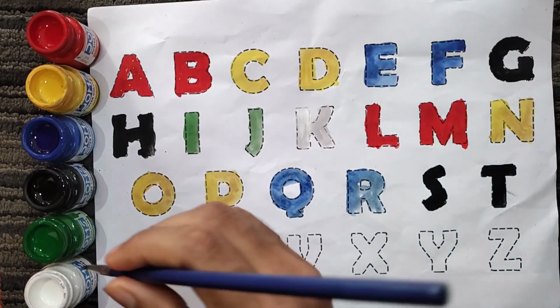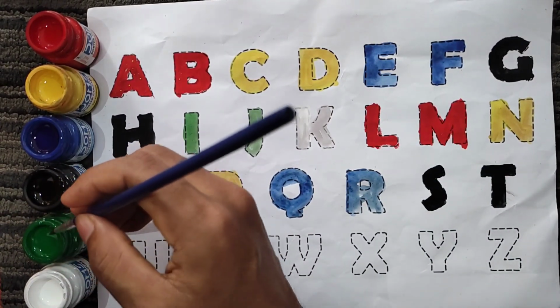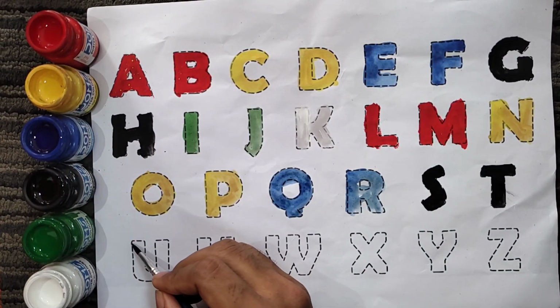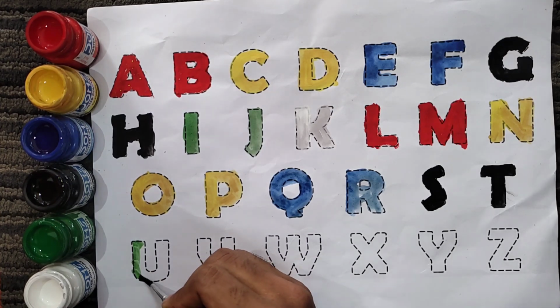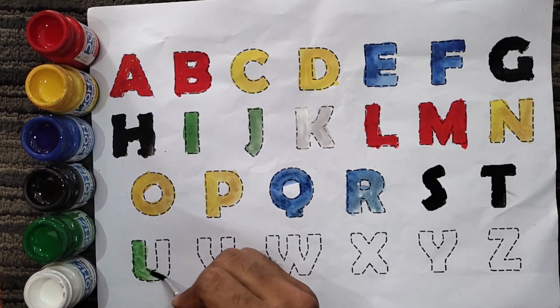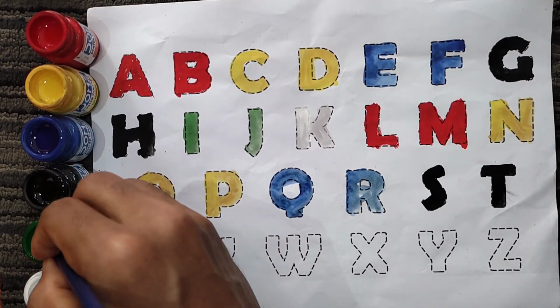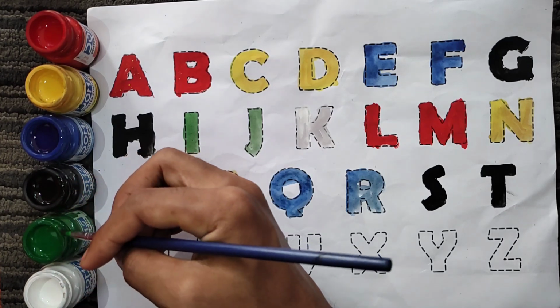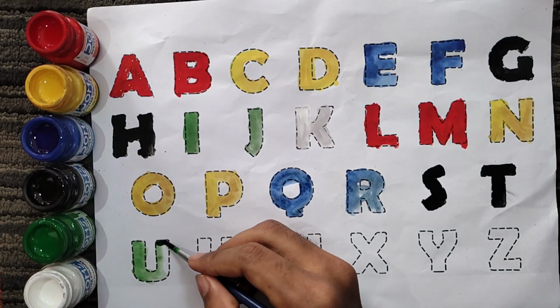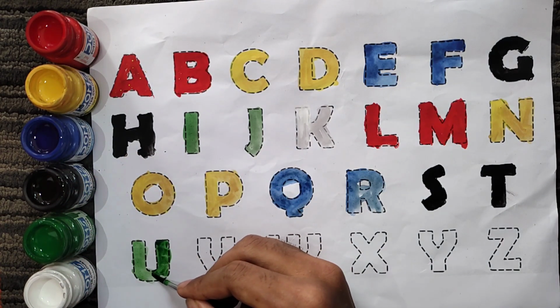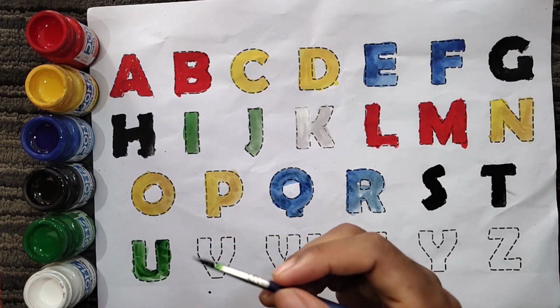Kids, the second color is green. And now we are coloring the alphabet U. U for umbrella.